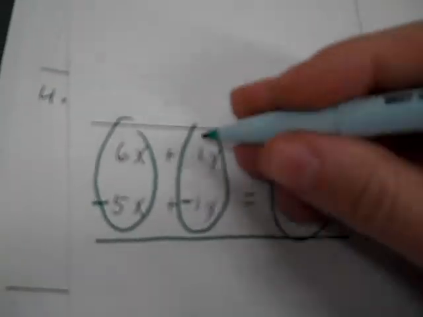Now, again, don't write anything down until you have a 0. So, 6 plus negative 5, that's 1. That was not 0. 1 plus negative 1, there's 0.